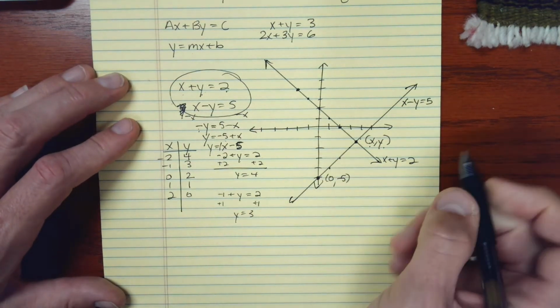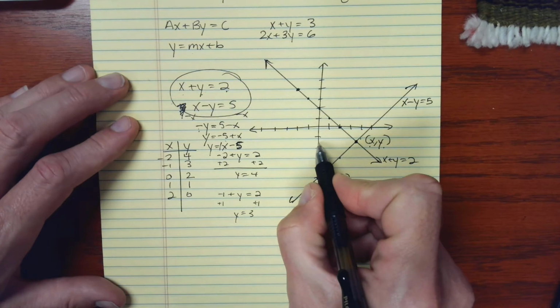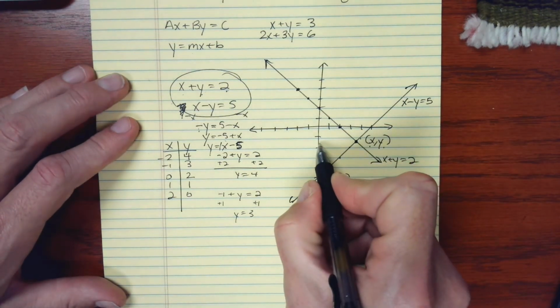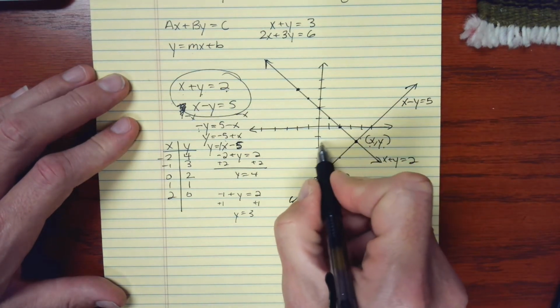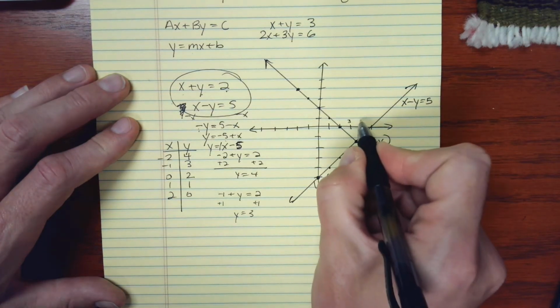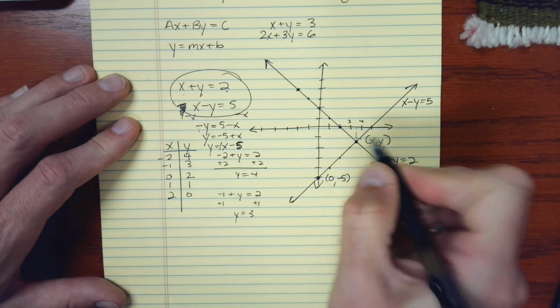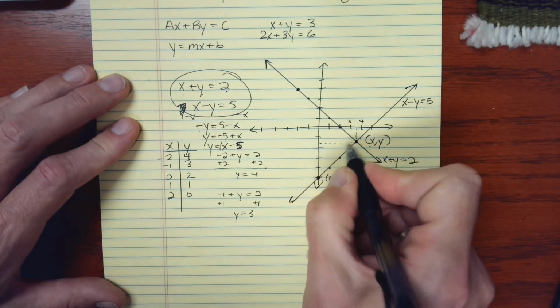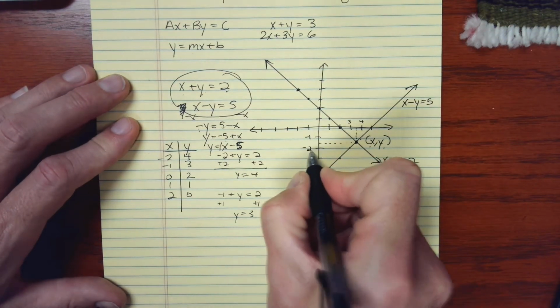Now, one of the downsides to graphing by hand is that I may not get great results, but it looks like the x-coordinate for this point is between 3 and 4, and the y-coordinate is between -1 and -2.